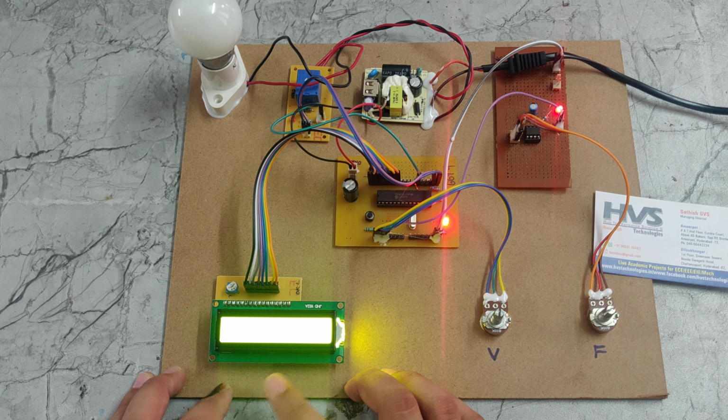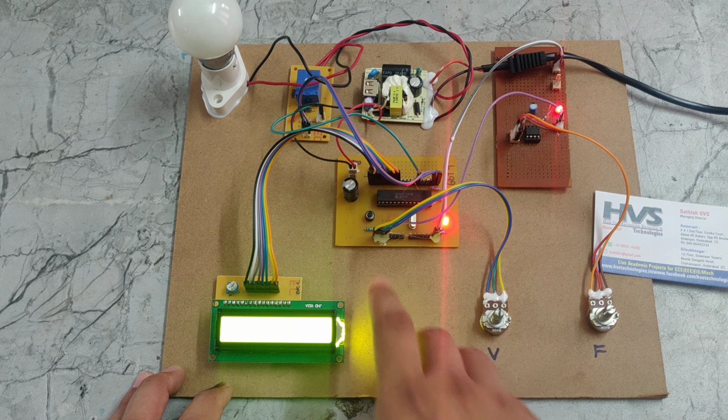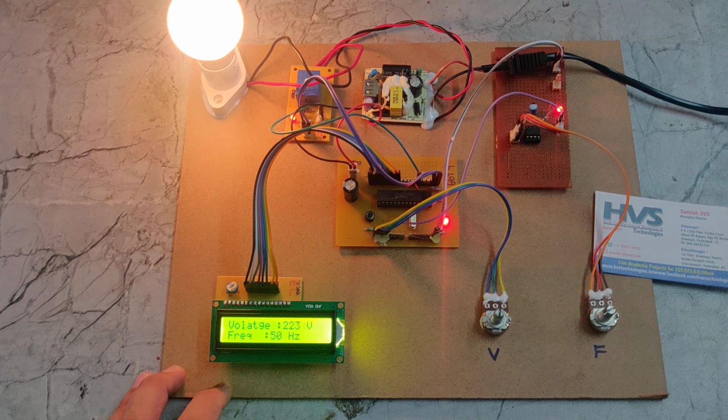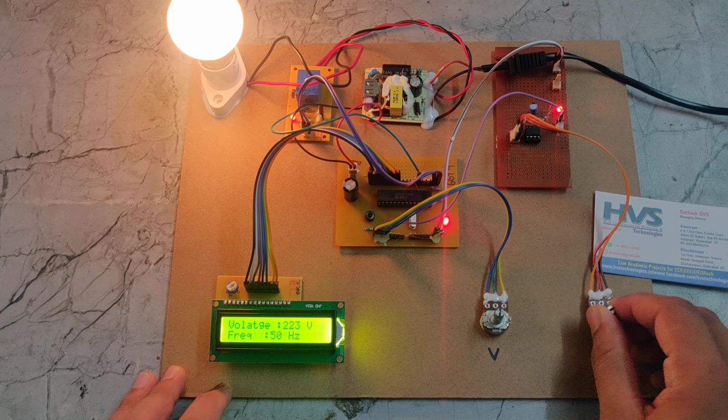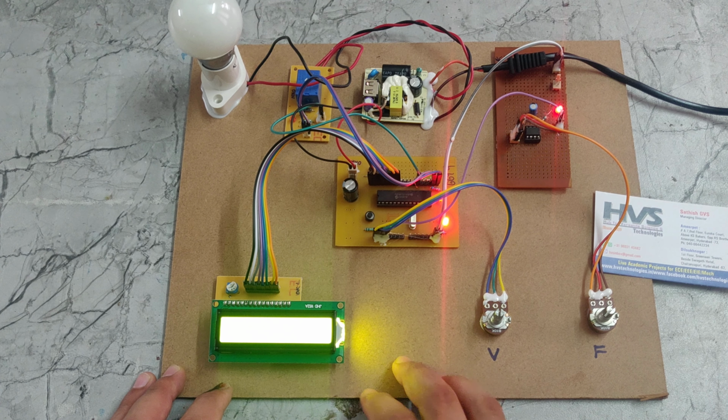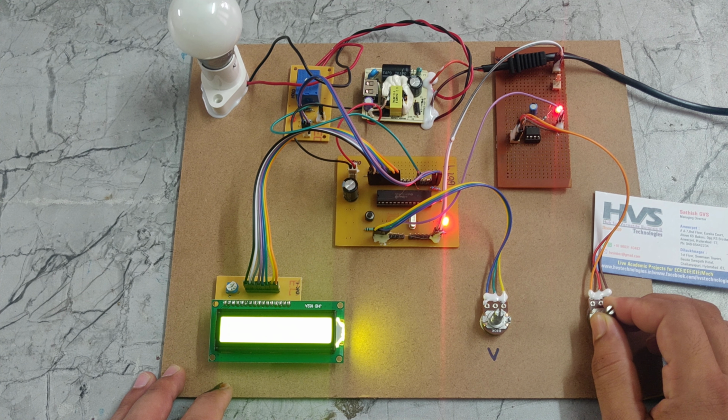Now it is not showing any high frequency. After that we need to reset this button, and the system will start. If it is at a low frequency, we can see low frequency and the bulb will be switched off. So we need to initialize the frequency levels.